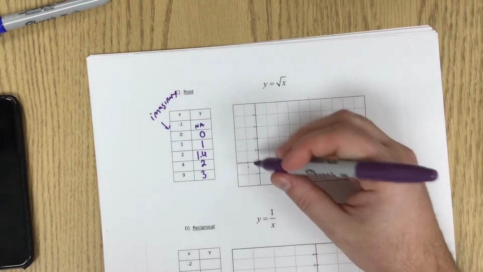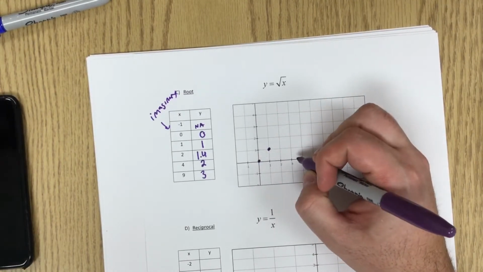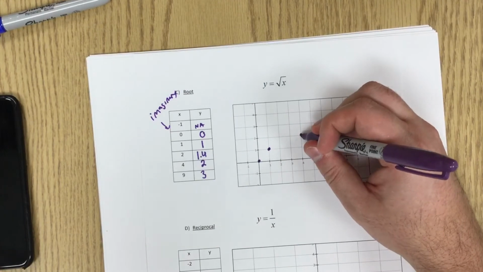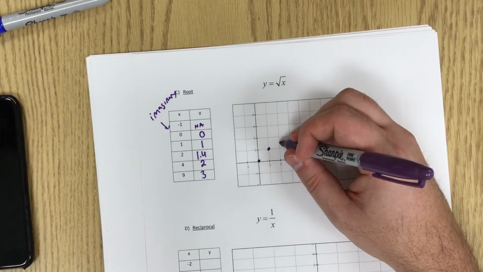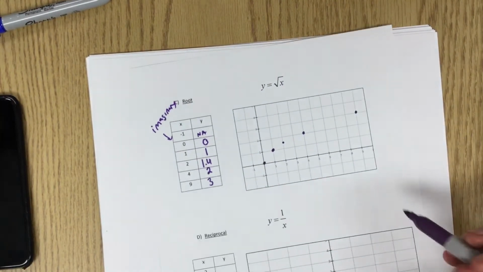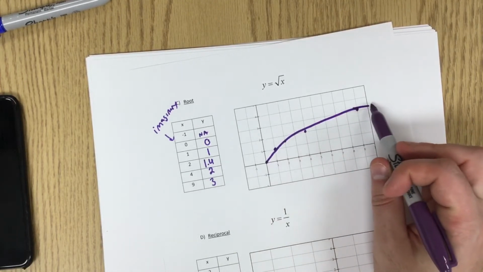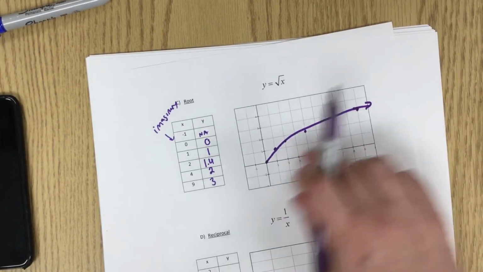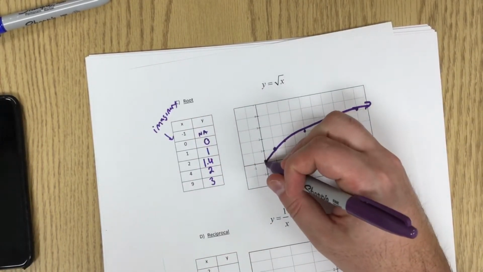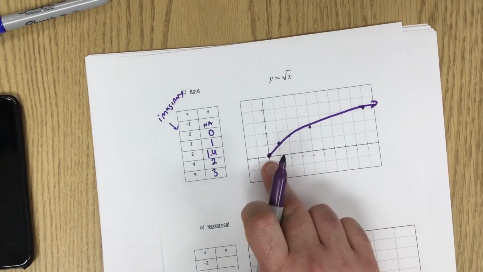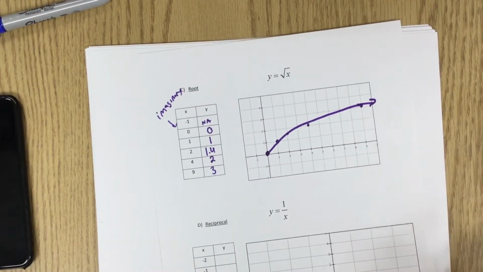So what do we know? At 0, it's 0. At 1, it's 1. At 4, we're at 2. At 9, we're at 3. At 2, we're at 1.4 or something like that. And this graph looks like this. It does continue out this way, but over here, once we get into the negatives, it actually stops. So the graph starts there and does not continue, and then it keeps on going in that way. That's our root x graph.